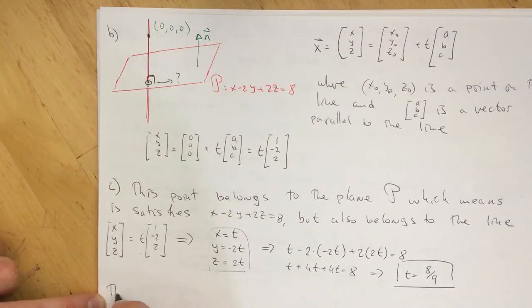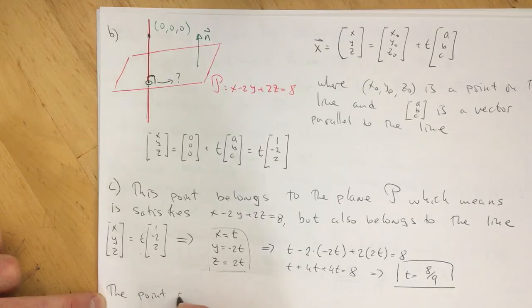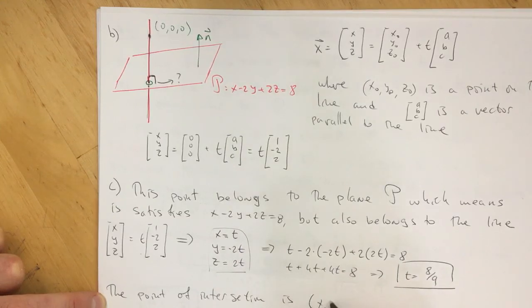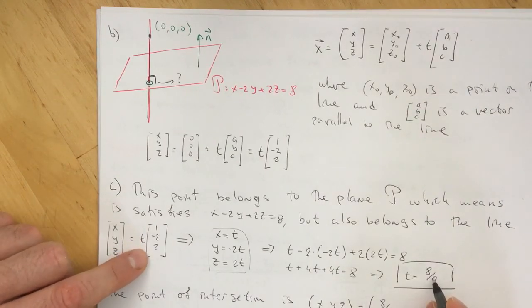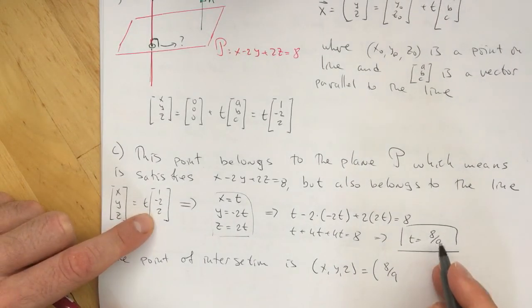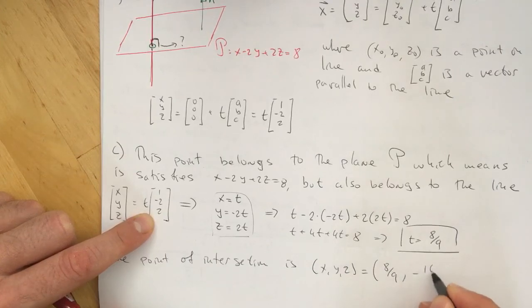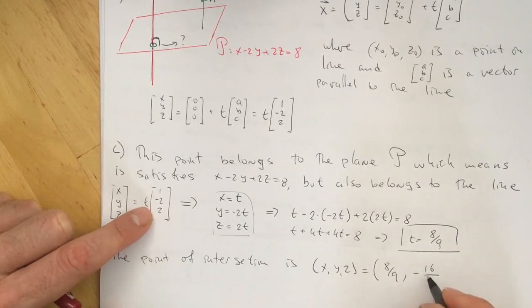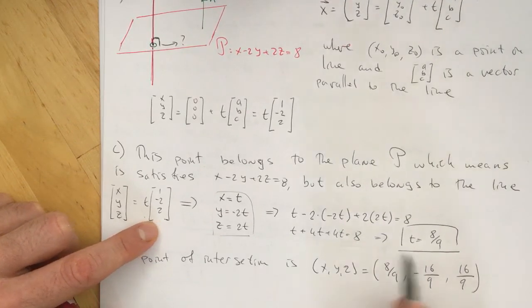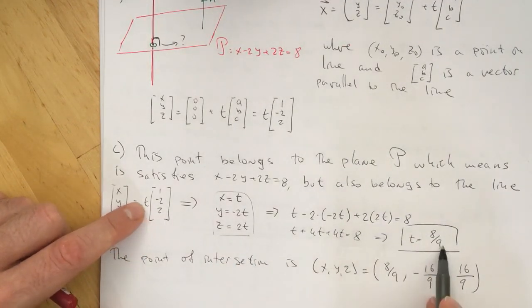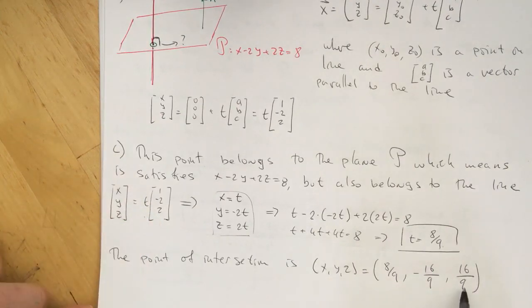So the point of intersection is x, y, z, which is equal to 8 over 9. Right, so I'm plugging t in the equation of the line, so that's negative 16 over 9, negative 2 times 8 over 9, and 16 over 9, which was obtained when I multiplied t, which is 8 over 9, times 2, which is 16 over 9.